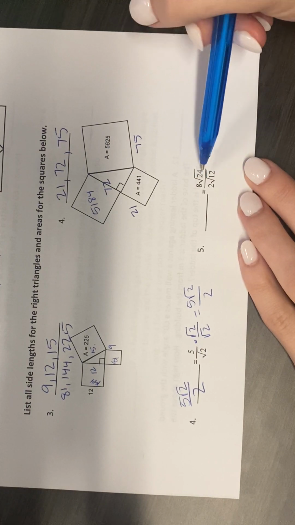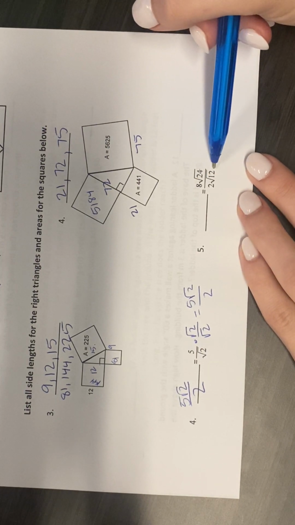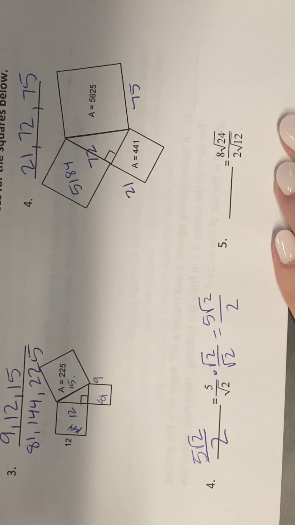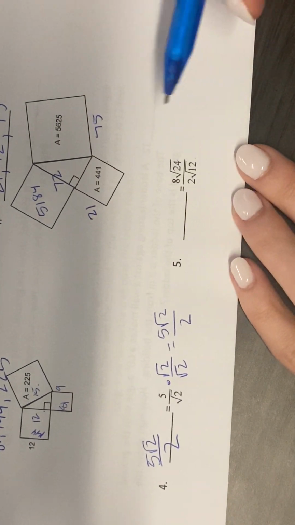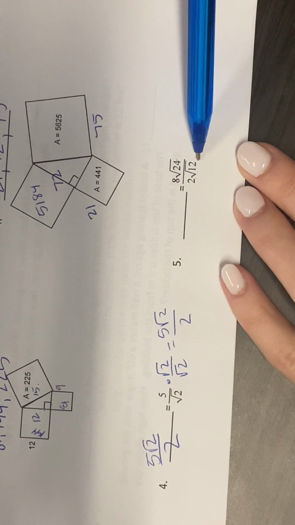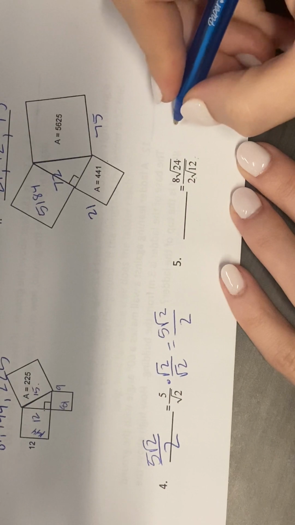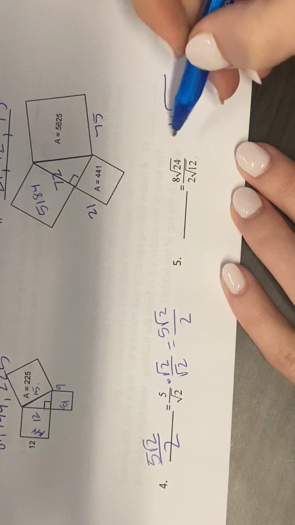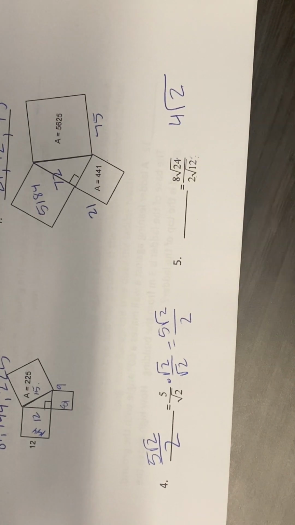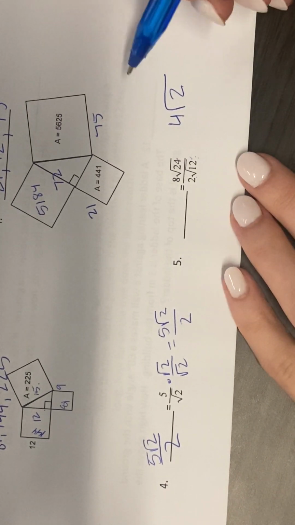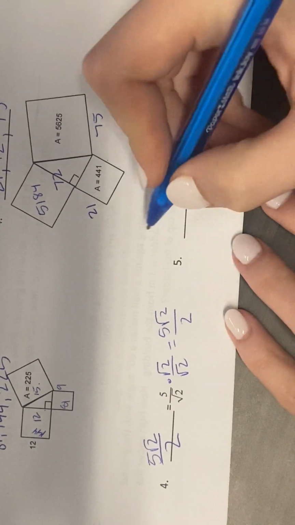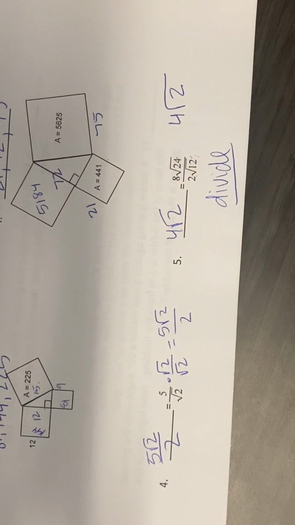Next, we have 8 over 2 and root 24 over 12. Now, here's the thing. I want you to notice, can I zoom in? Ooh, look at me go. Okay, that you can do outside divided by outside and inside divided by inside. 8 divided by 2 is going to give me 4. 24 divided by 12 is going to give me 2. Do I need to simplify anything else? No. I just had to divide. I don't even have to rationalize. So my answer is 4 root 2.